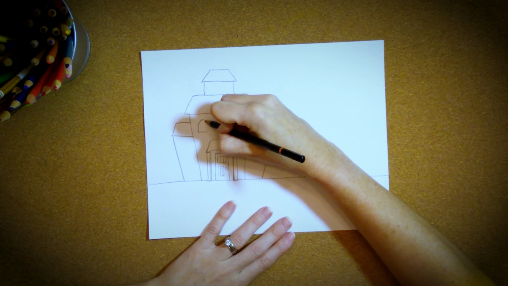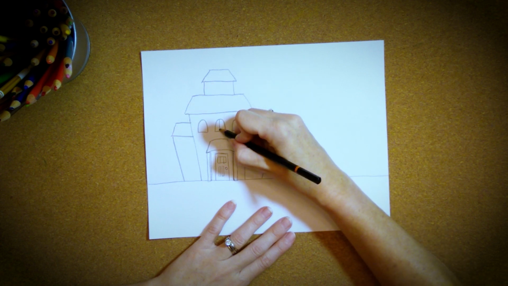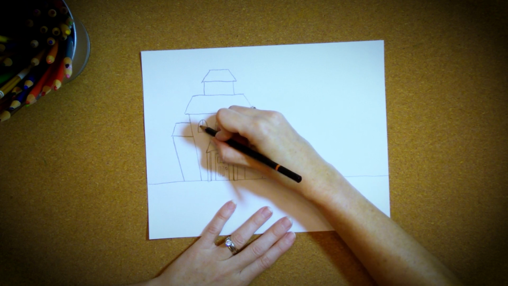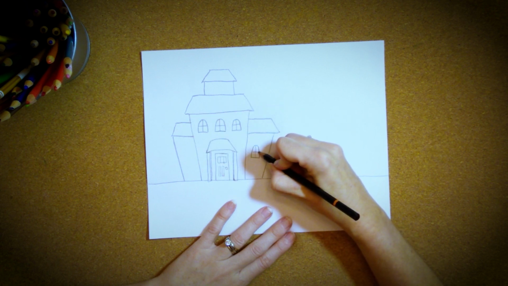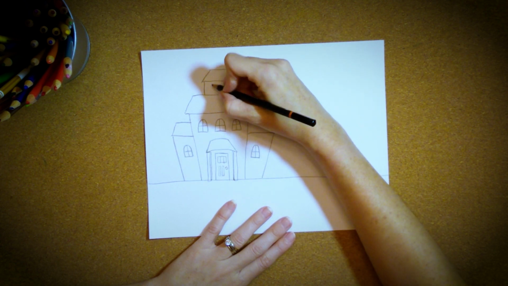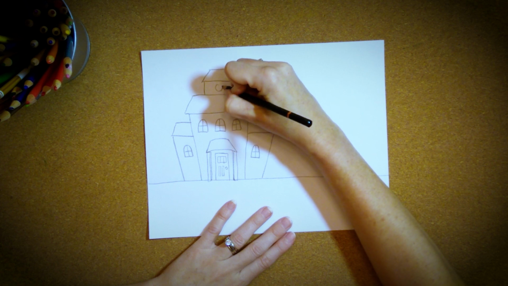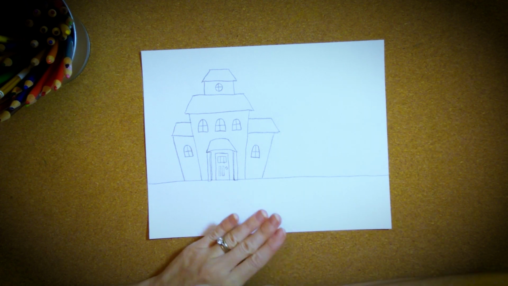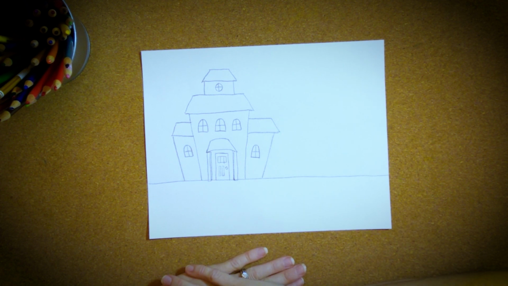But go ahead and throw in some windows on your house. You can put the bars on them, or you can leave them off. And I'm going to go ahead and put another one over here. And it might be fun to put a round one up here at the top. All right, so our house is pretty much drawn. We've got the structure of it. We just need some details to make it look more creepy.